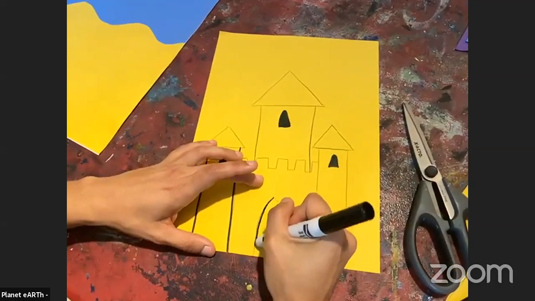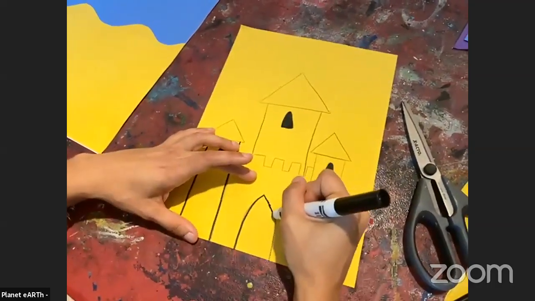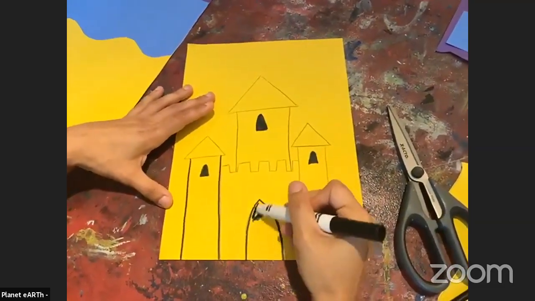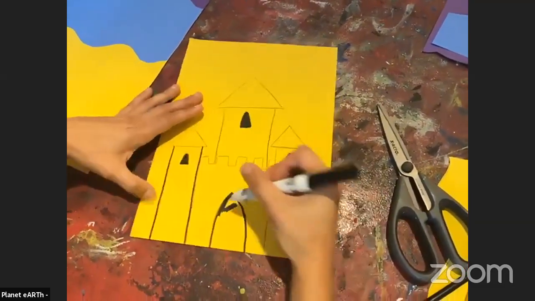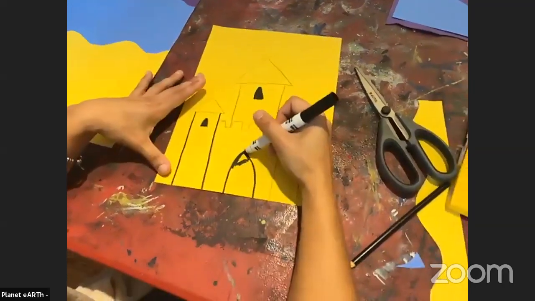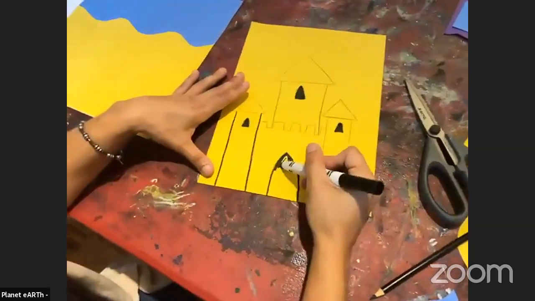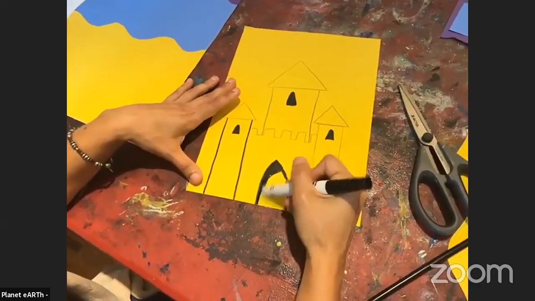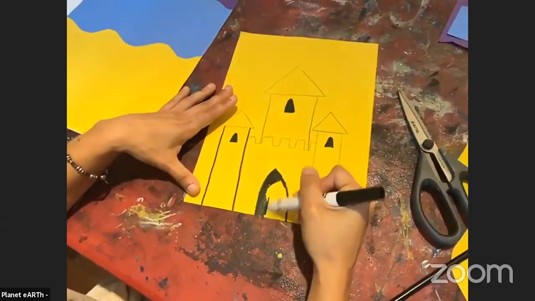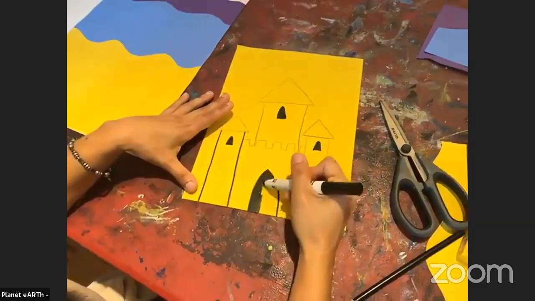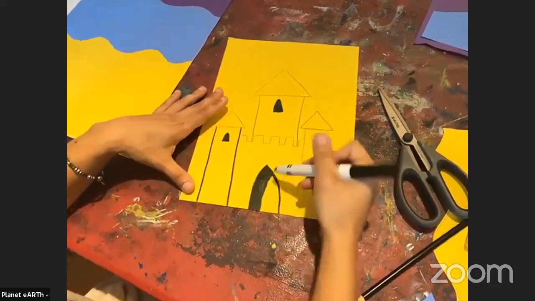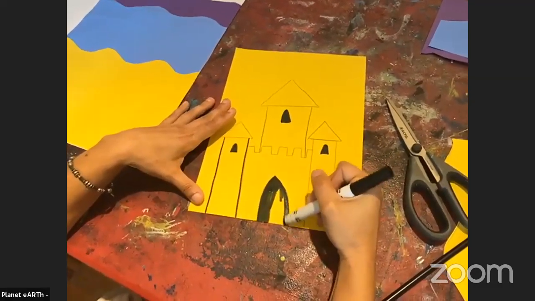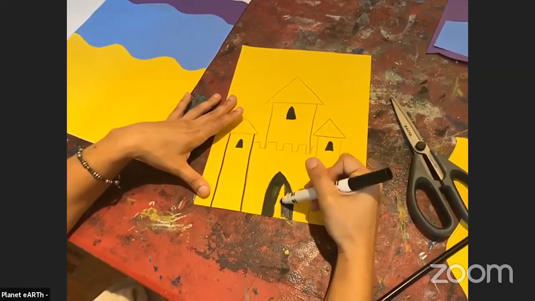All right. Now, once we're done with this, we're going to put this on the side for a minute and go back to our main page, because this is going to be one of the last things we add before we are done. Now, if you don't want to use black marker, you can use a red marker, you can use a brown marker.